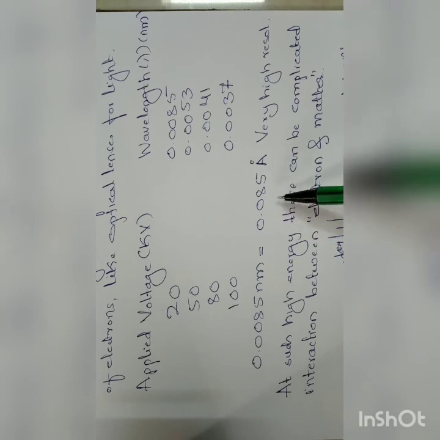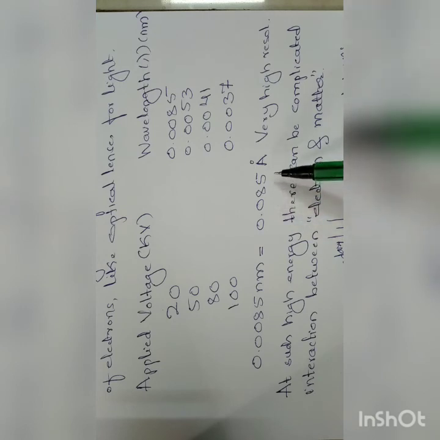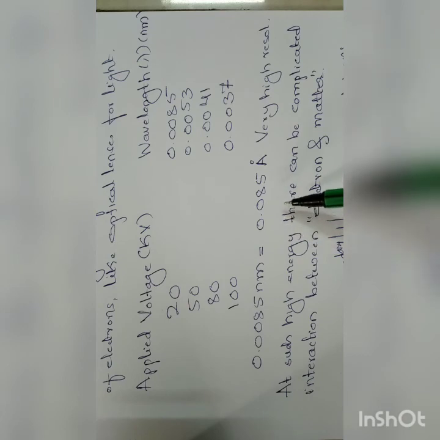Lambda by 2, if you take that as the resolution, what we see is extremely high resolution. You would think you should see atoms very clearly, but in fact other factors also come into the picture, factors which hamper the resolution.